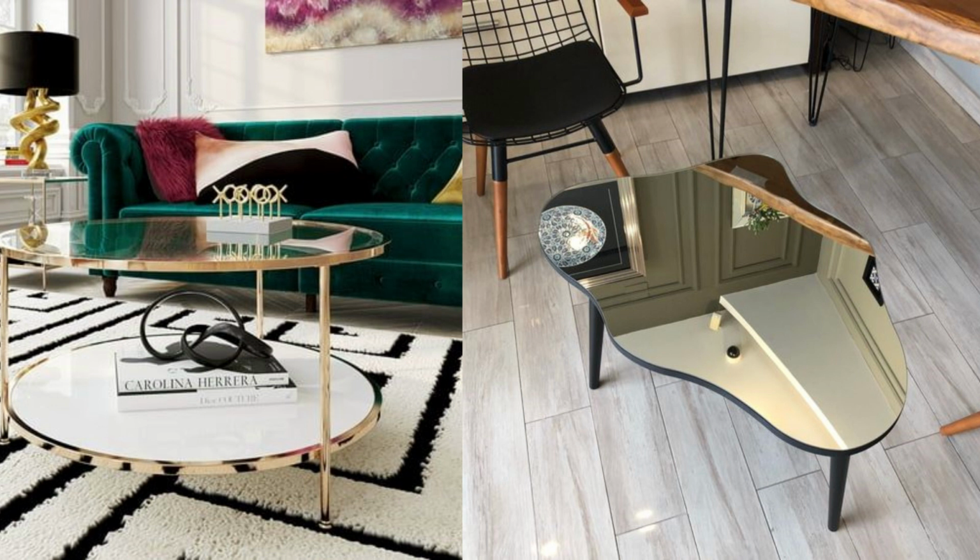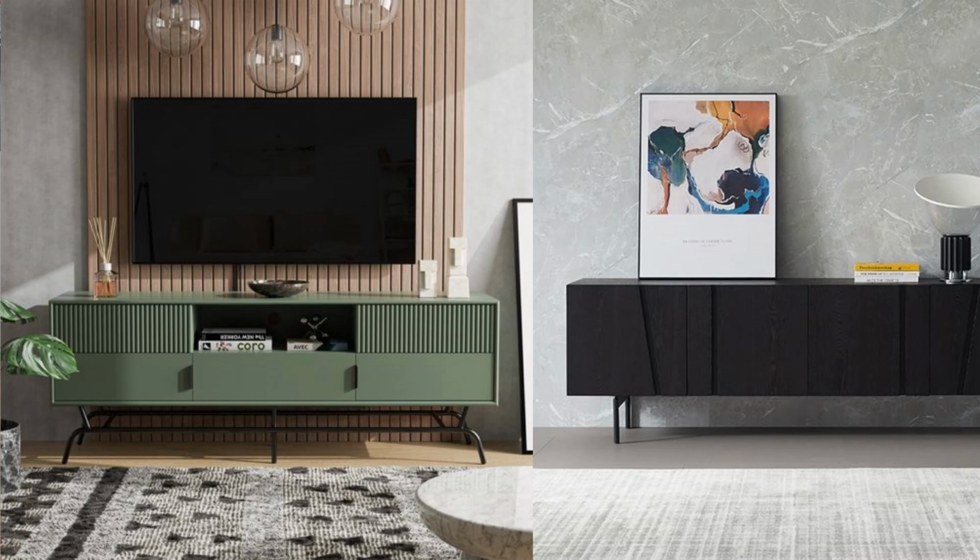Maybe it's such a beautiful piece of wood, or maybe it is a reflective coffee table that just reflects whatever is on the upper side of your house. Or you can go for a beautiful statement TV console, or the dining set, just something that stands out, or the side tables. So you have a lot of choices when it comes to your furniture.